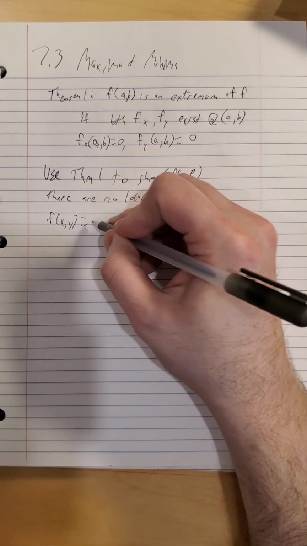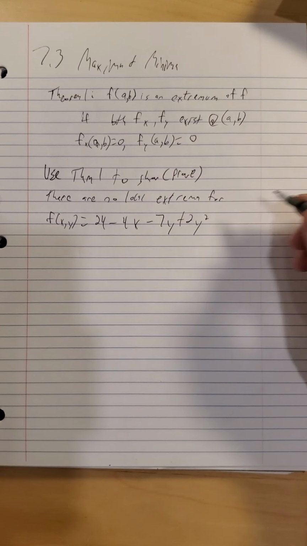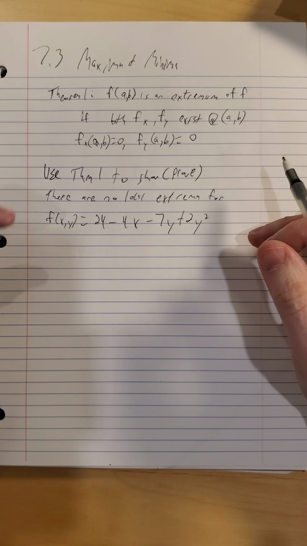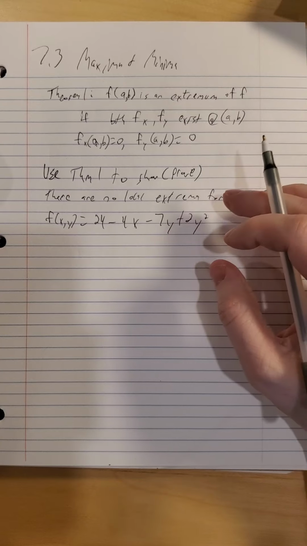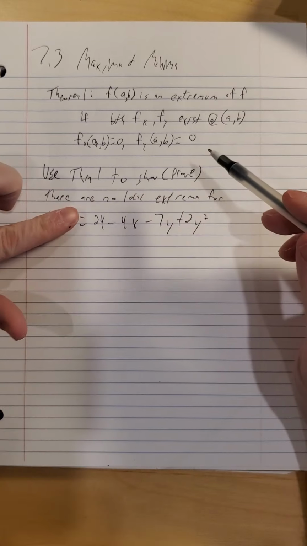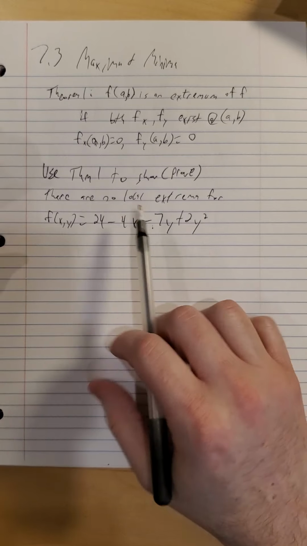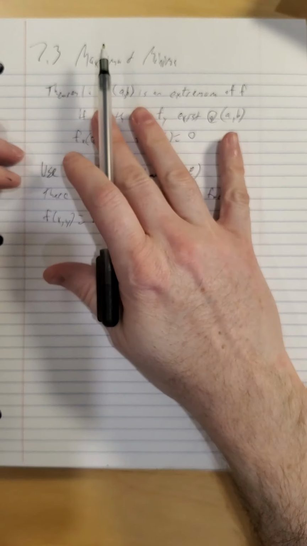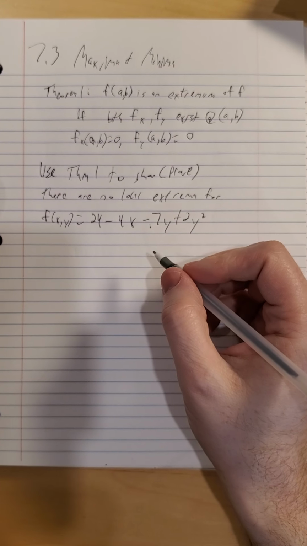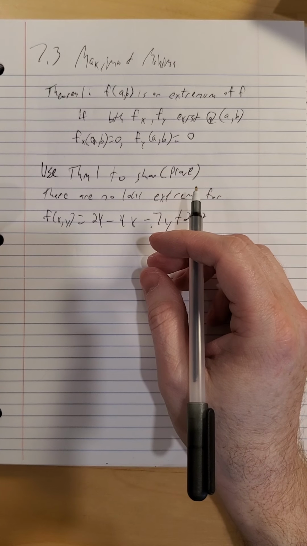for f of x, y is 24 minus 4x minus 7y plus 2y squared. So this is some three-dimensional surface, basically. If it were just a y and an x, no f involved, we would be in the xy plane. Throwing the third variable in, we have the plane, and we can come out from the plane or back further in three-dimensional now. And with theorem 1, we can prove that this one will not have a highest or lowest point.